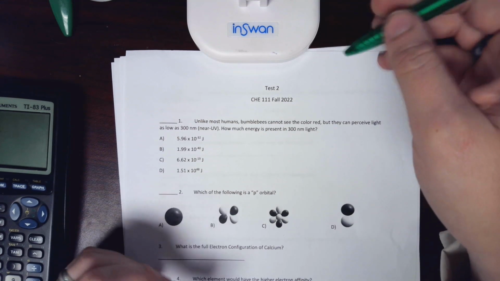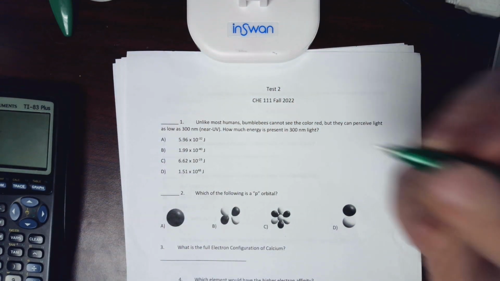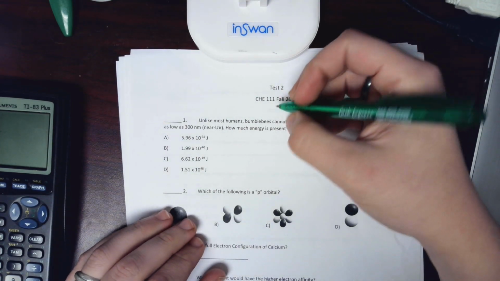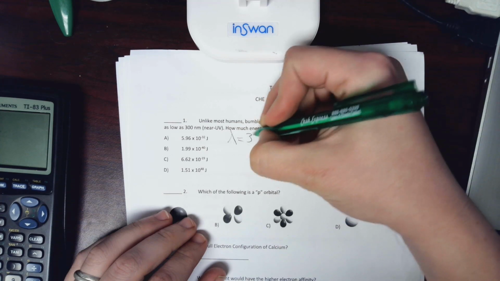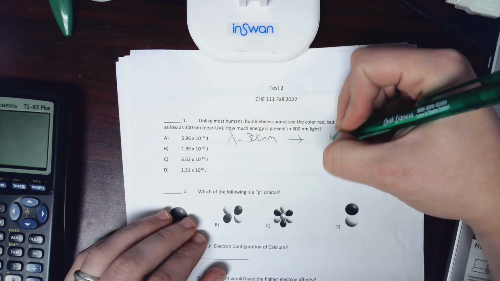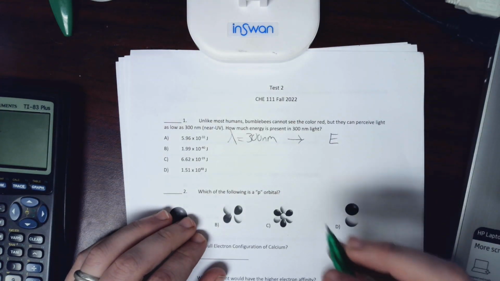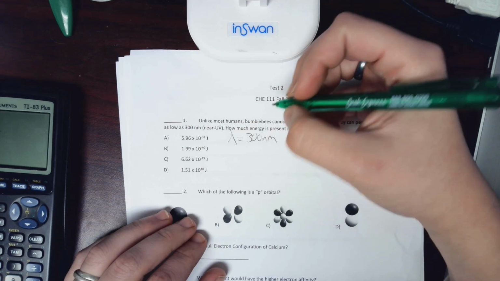Bumblebees cannot see the color red, but they can perceive near UV light at 300 nanometers. So how much energy? We're turning a wavelength of 300 nanometers into energy. So we have to go wavelength to frequency to energy first.